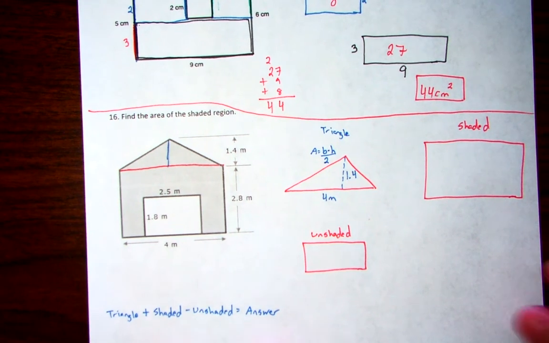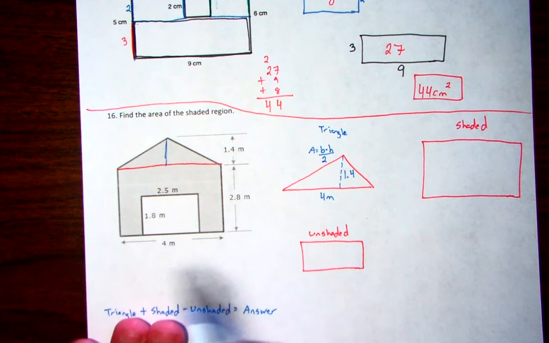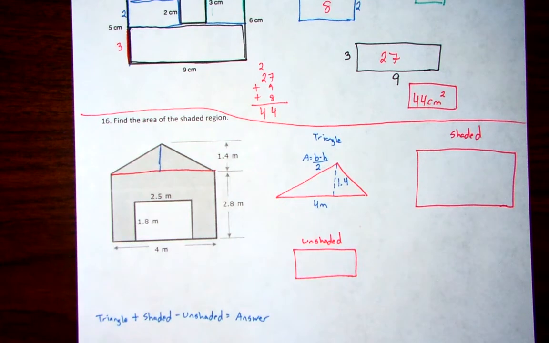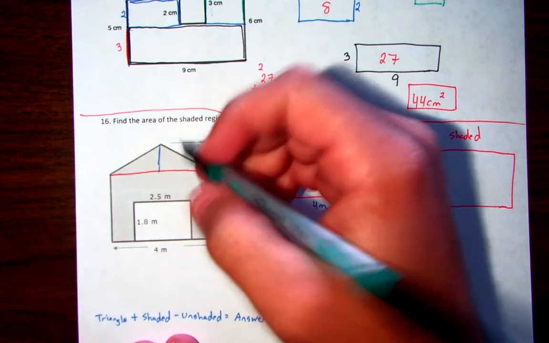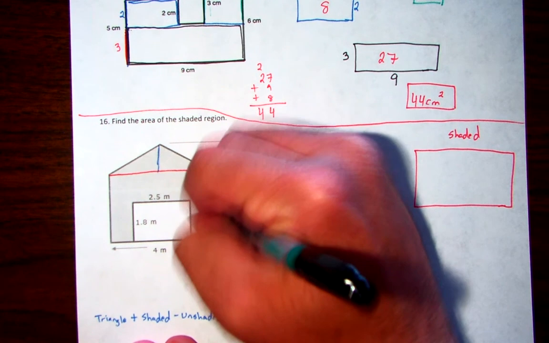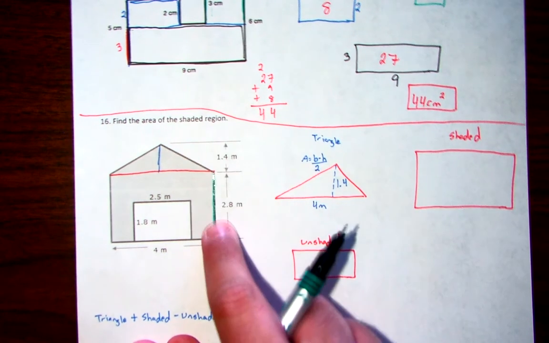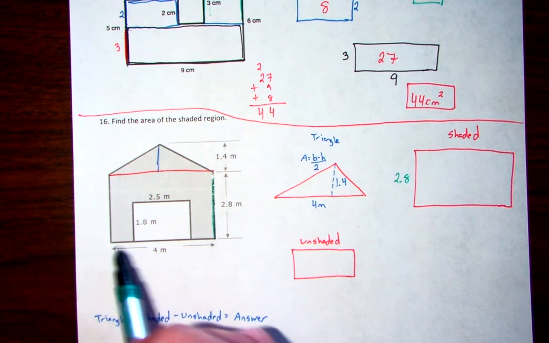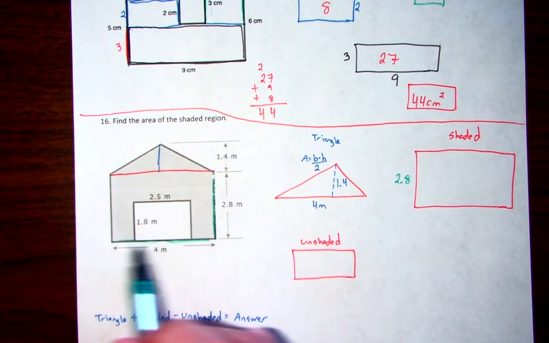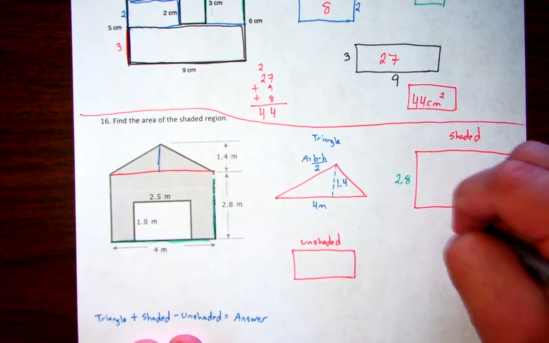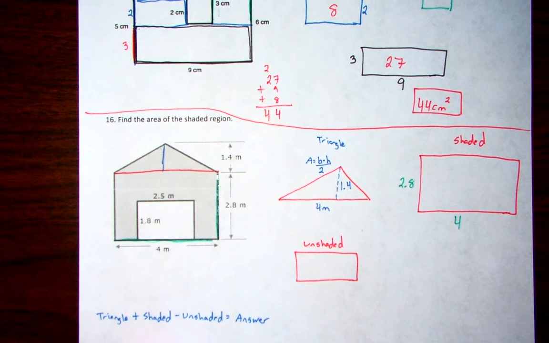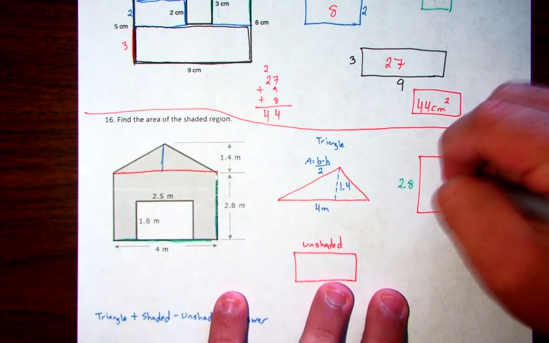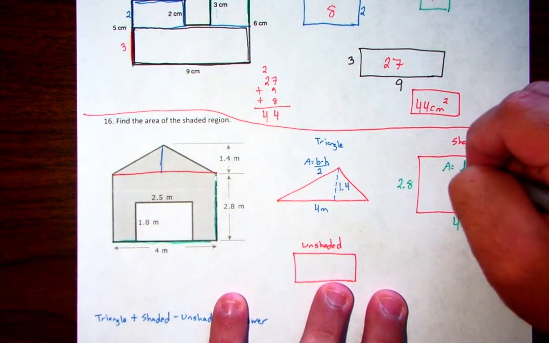Now let's look at my big shaded rectangle. Here it is. Looks like I have a width of 2.8. And I have a length here of 4. To find the area of the rectangle, length times width.